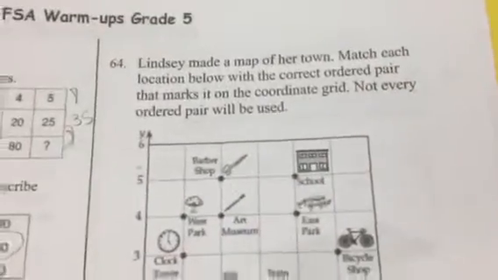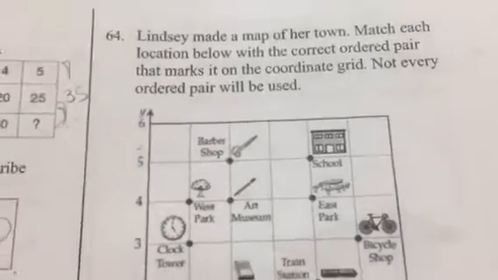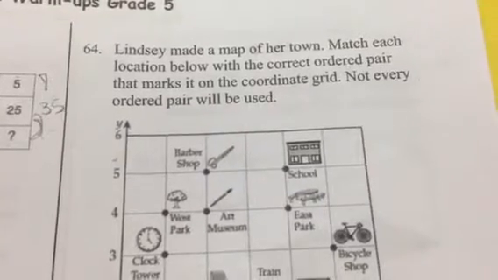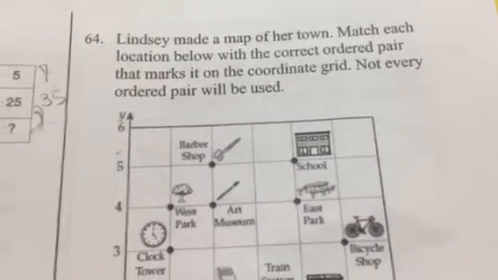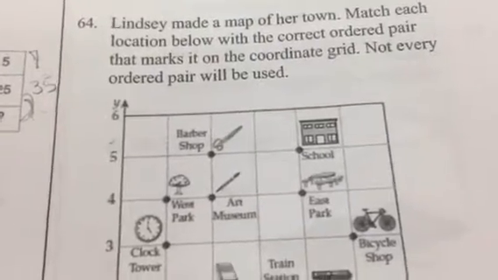Moving on to my next part. Oh, your first letter is I. Lindsay made a map of her town. Match each location below with the correct ordered pair that marks it on the coordinate grid. Not every ordered pair will be used.